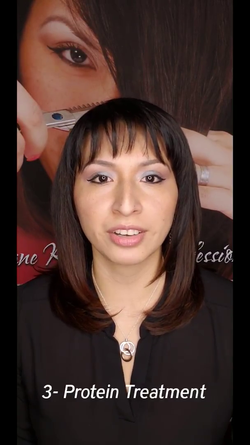Number 3, you want to put a protein treatment on your hair every 4 to 6 weeks. You cannot be overdoing it on the protein. If you apply your protein once a week or every 2 weeks, it'll eventually cause breakage on the hair because it's an overload of protein. So you want to keep that balance of moisture and protein on your hair, so that way it's fully moisturized, it's fully sealed. The low pH of the shampoo that you're using is also going to help lock all that moisture in as best as possible.